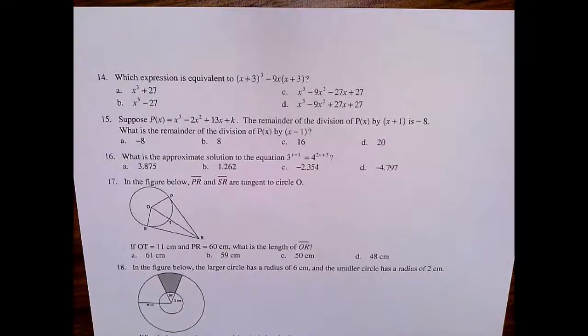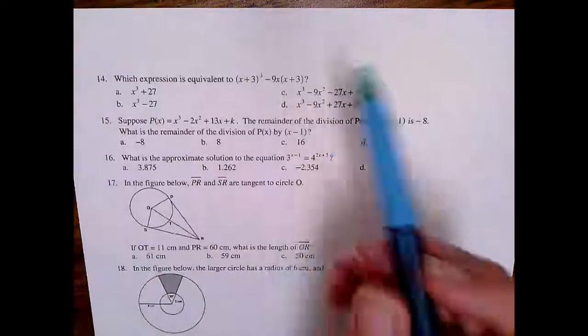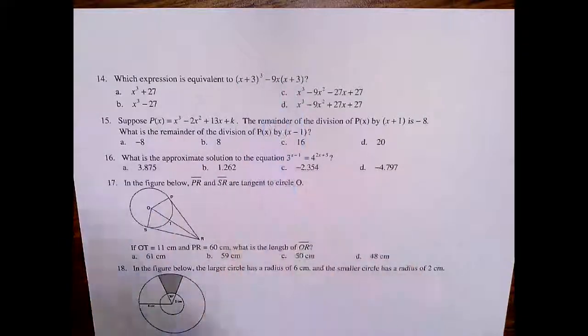Okay, so this is the third video, question 14. Which expression is equivalent to (x + 3)^3 − 9x(x + 3)? So this is just subtracting polynomials. First thing that you want to do is multiply out both of your expressions here.